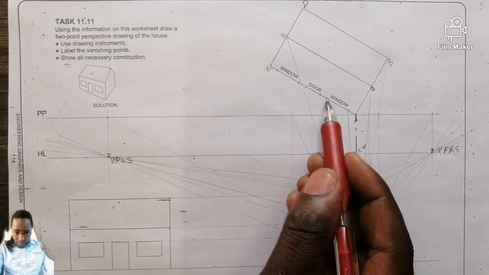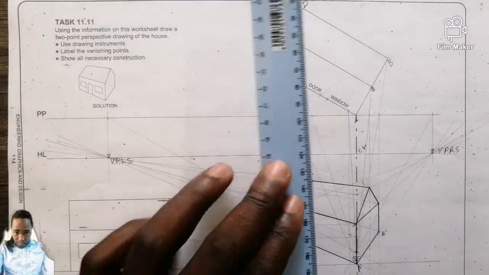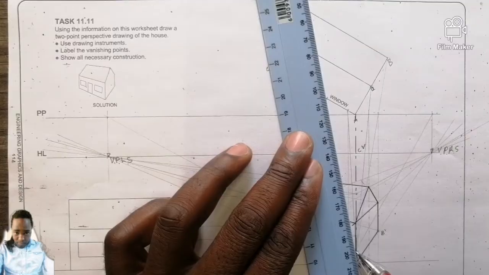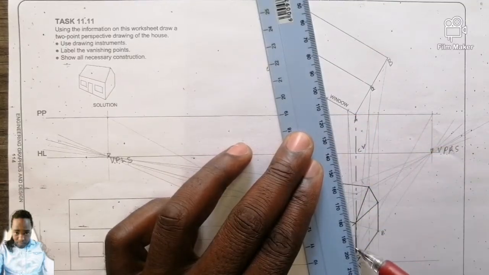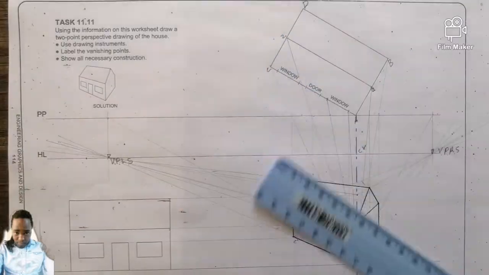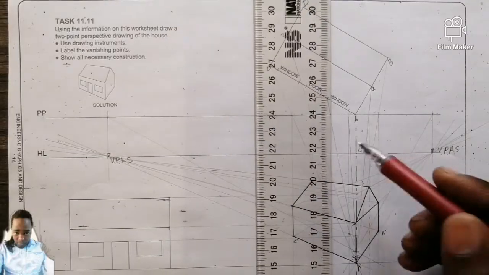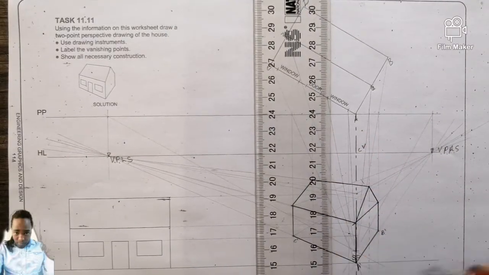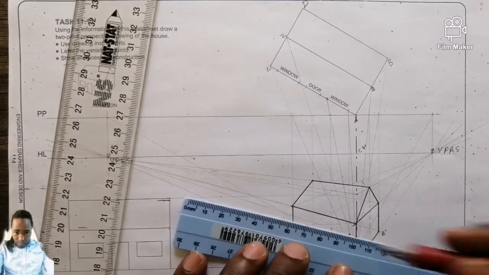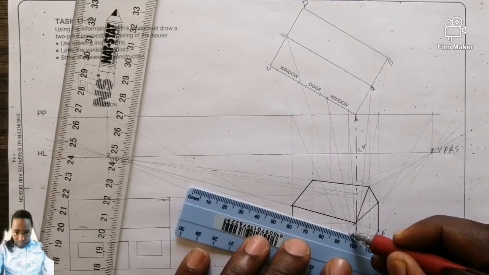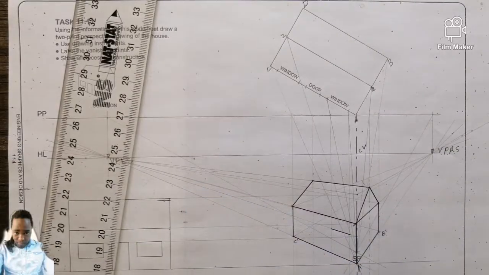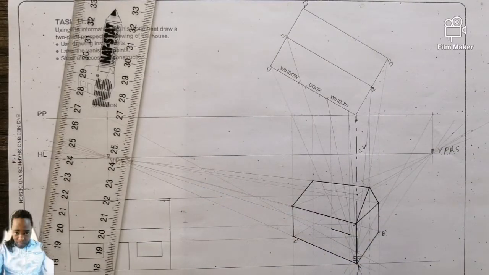So now let's take this one. There it goes. Once it touches the picture plane, vertically down. So which means it is that one. You understand? So from here till there I can have this dark line.